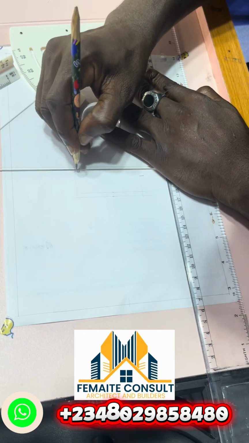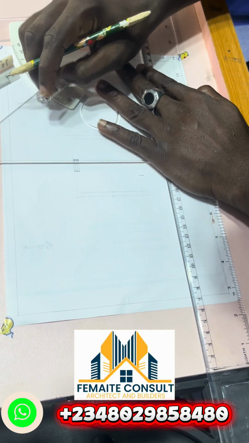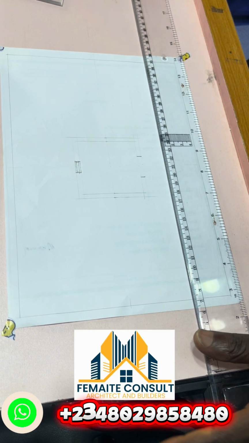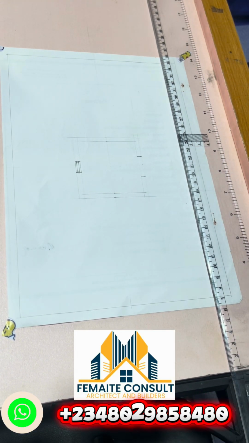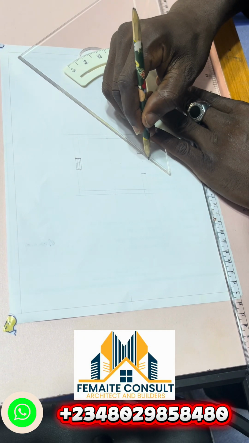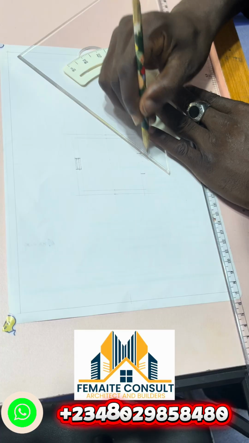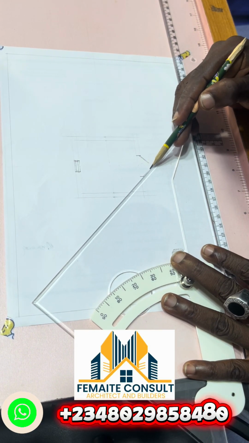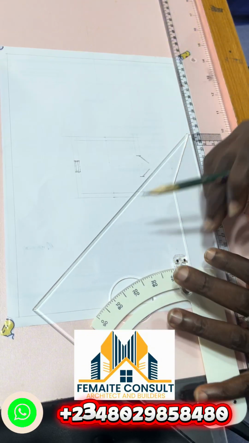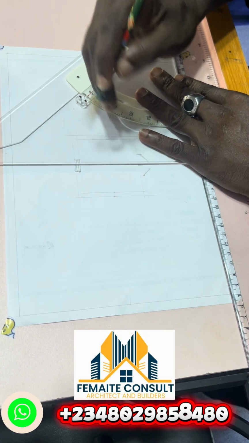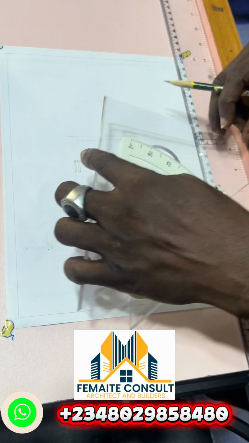That's the window symbol in the plan. The door also has its own symbol in the plan. I've told you on my other videos. You can now see the reason why I started from basic, because these are the things you need. So this is the door symbol.